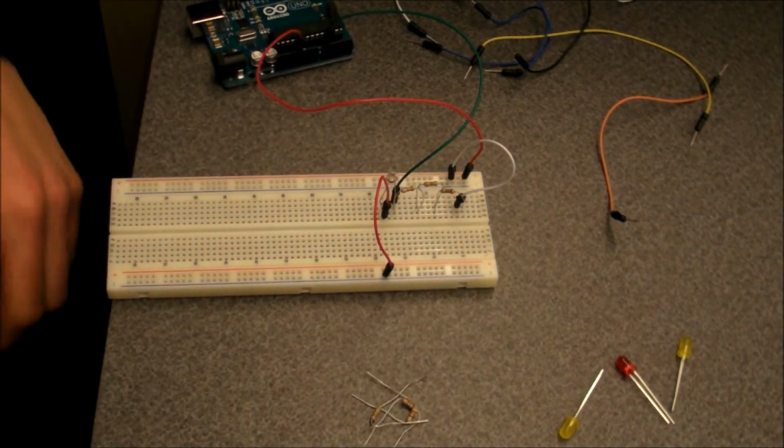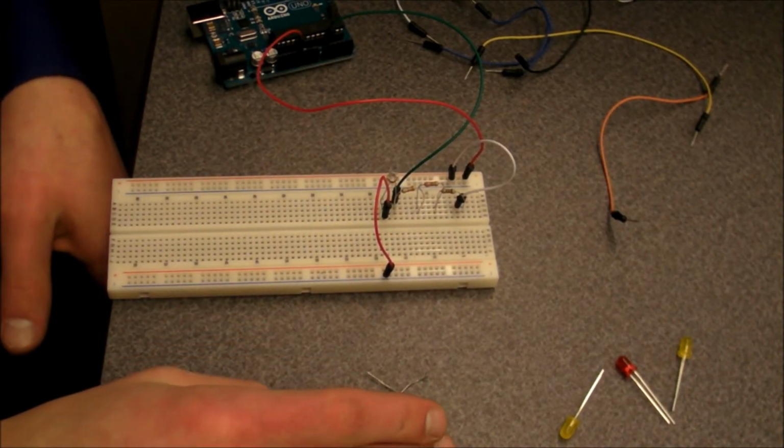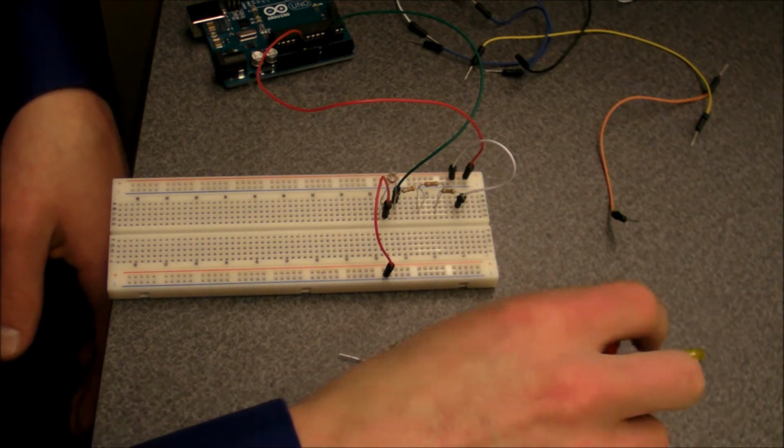Like so. Okay, so that part was pretty simple, pretty straightforward. Now we're gonna move on to the LED part.